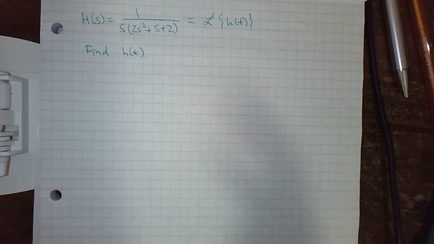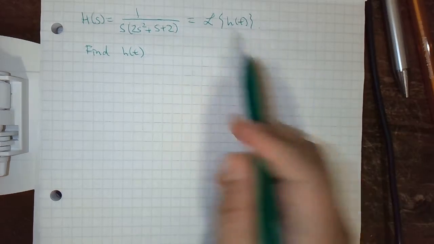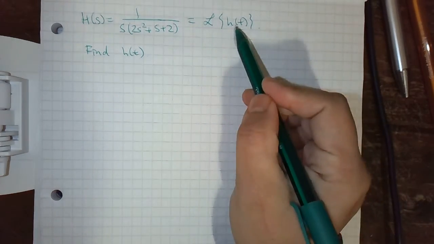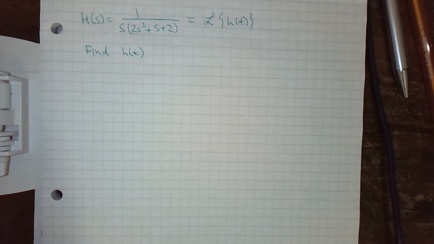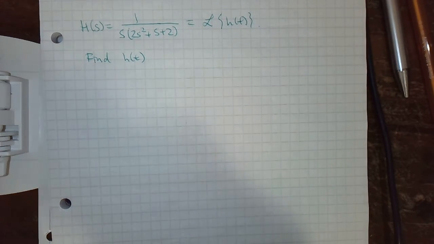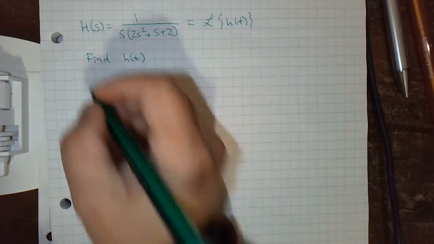Okay, so now we've reduced the problem to this. If big H of s is this function, then all we need to do is find little h of t, and then we'll be able to solve our original differential equation by using the property of multiplying by unit step functions. Okay, unfortunately this is a little bit trickier than expected.